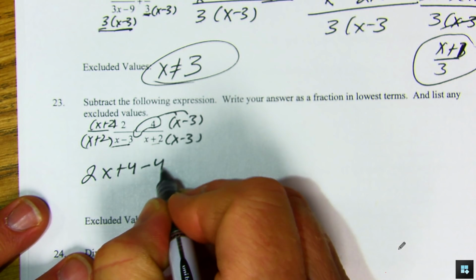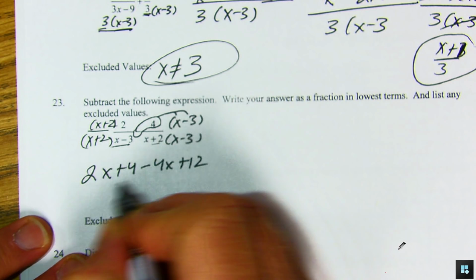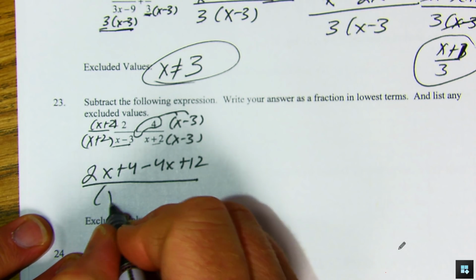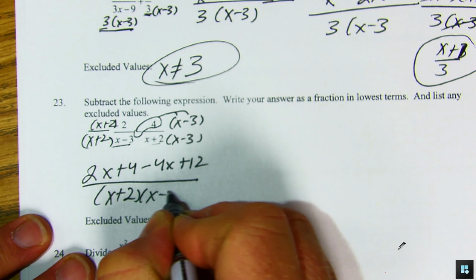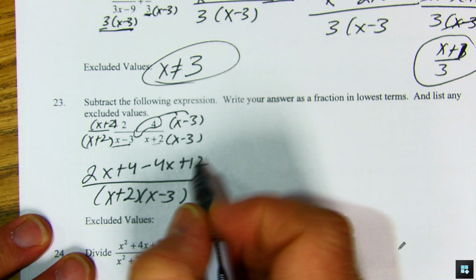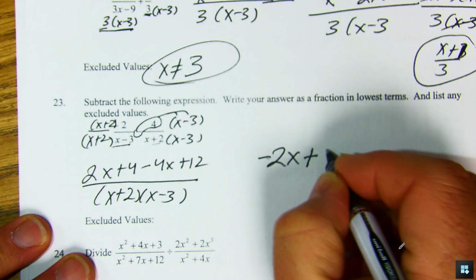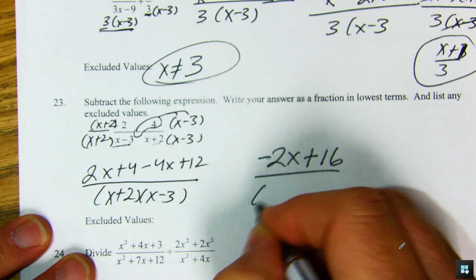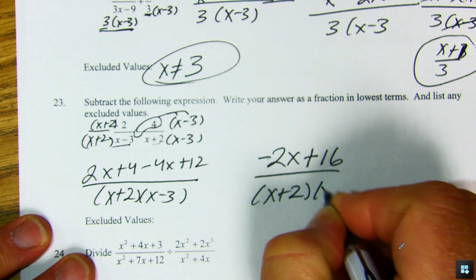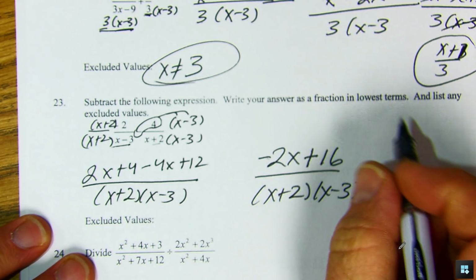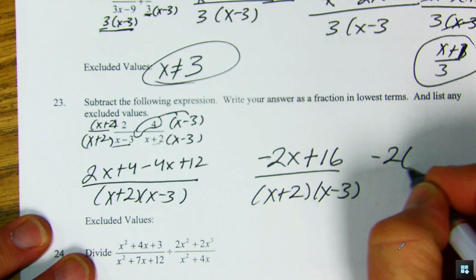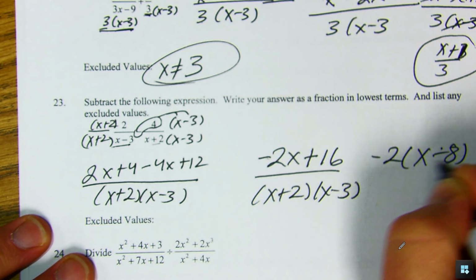That gives us a negative 4x plus 12 all over x plus 2 times x minus 3. This then is going to lead us to negative 2x plus 16 over x plus 2 times x minus 3. Factor out the negative 2. It's going to be x minus 8.